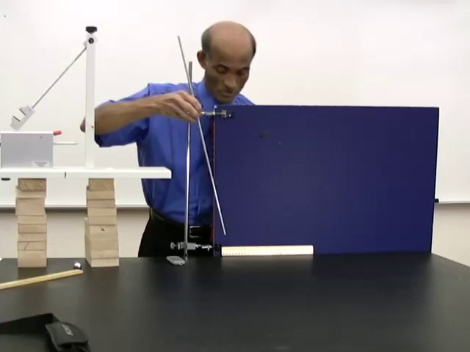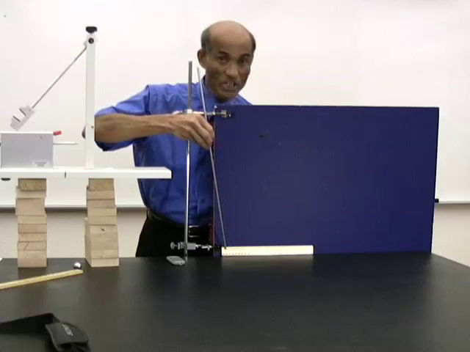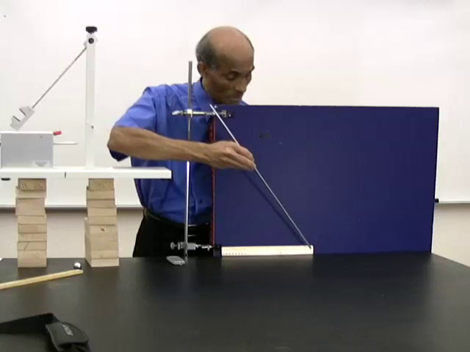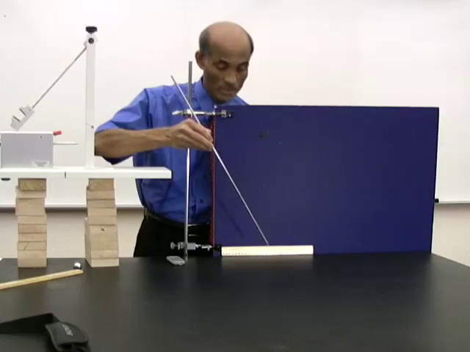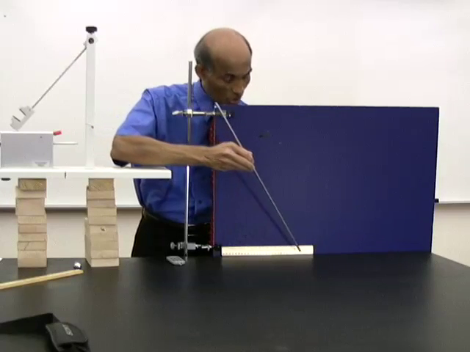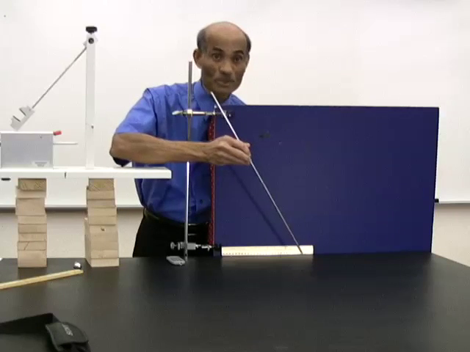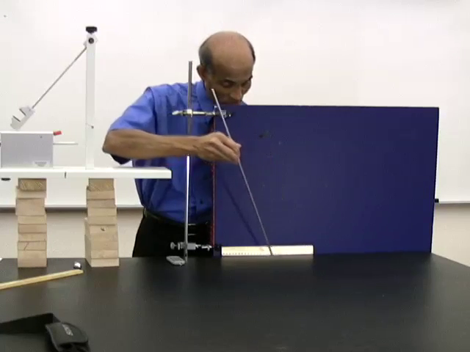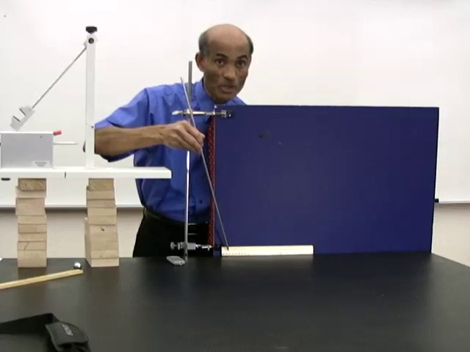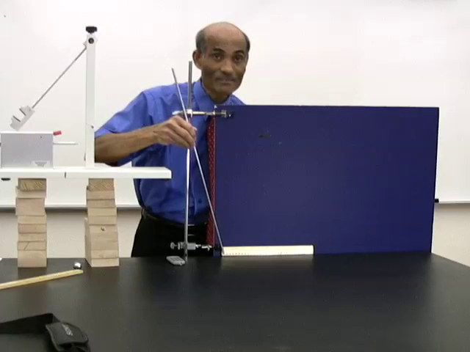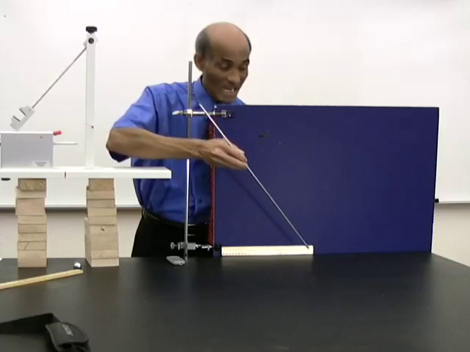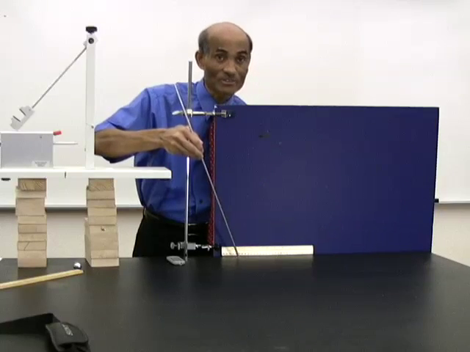I have a 30 centimeter ruler placed against this background. Now use your protractor or your divider or compass to measure the distance of this ruler on your computer screen. Alright? Record it as the measured length.